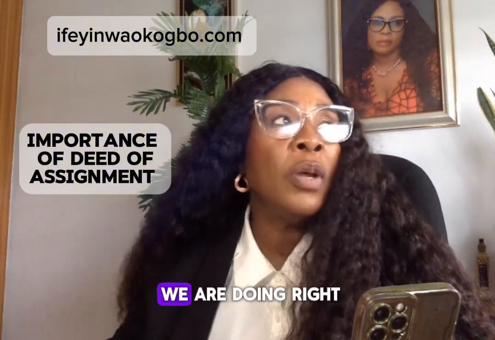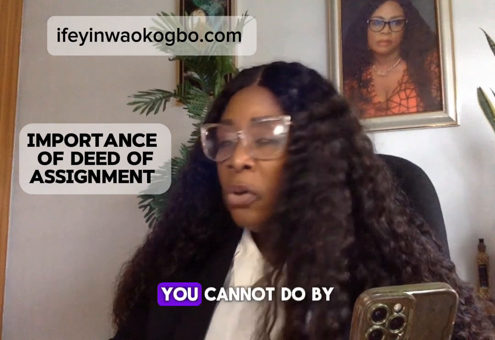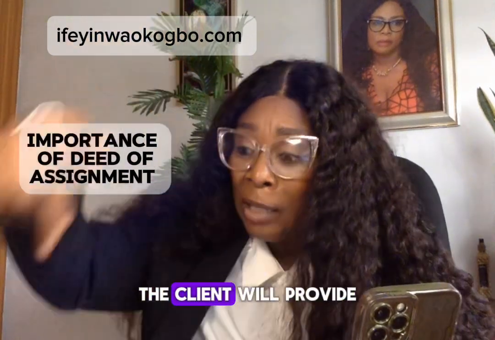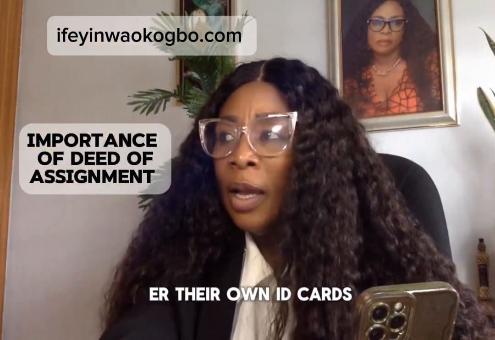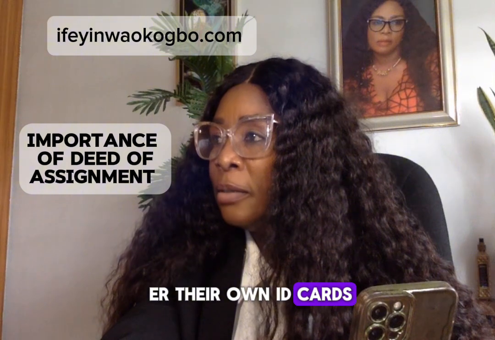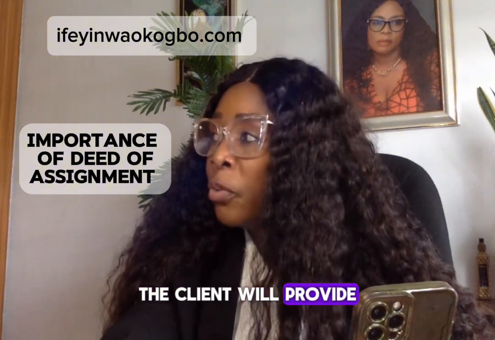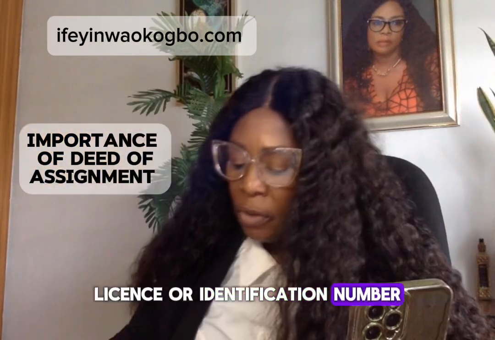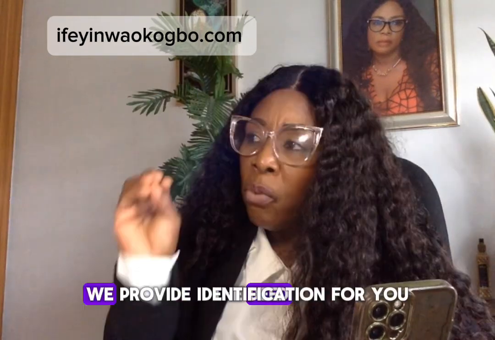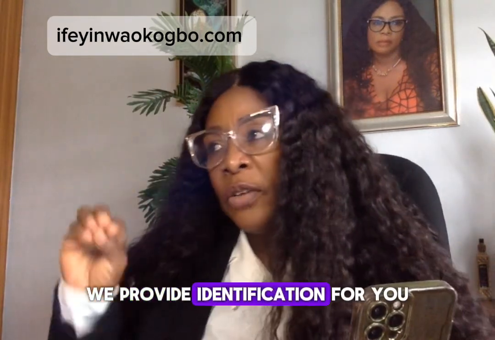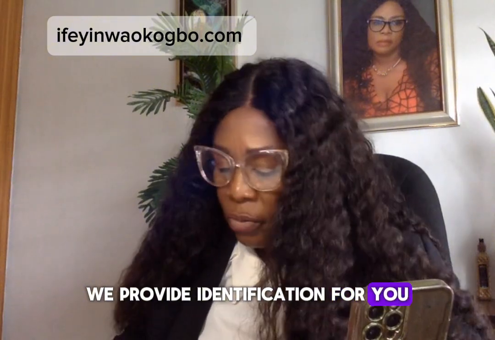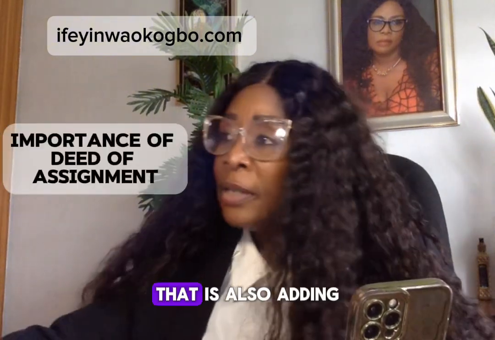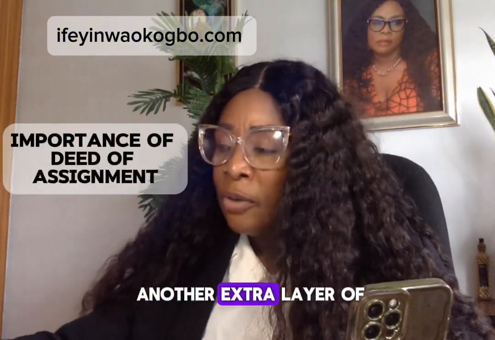That is why when we are doing buy to sell right now, you cannot do it without the client providing their own ID card. Do you understand? The client must provide either a driving license or an identification number. So the person signing the deed will provide identification for you before they can sign it. That is also adding another extra layer of authenticity.